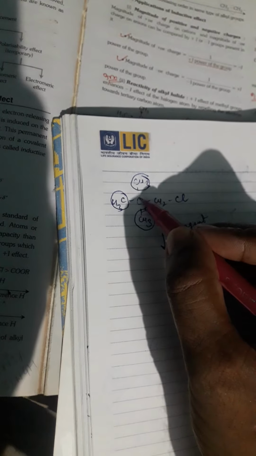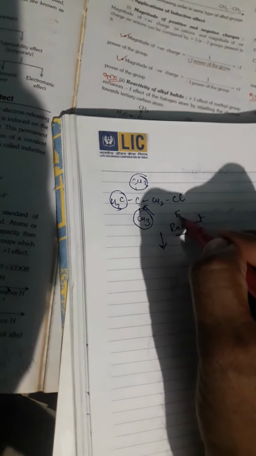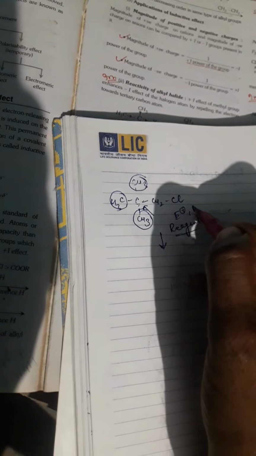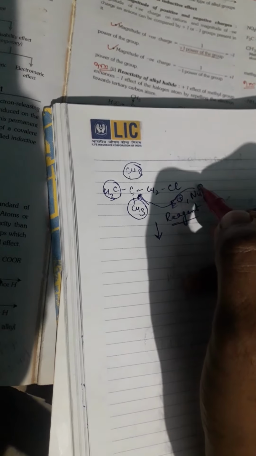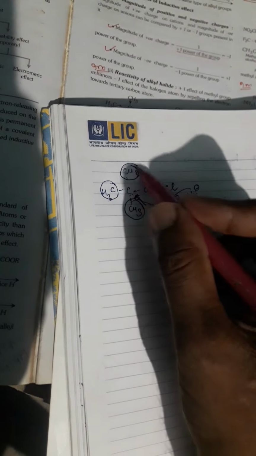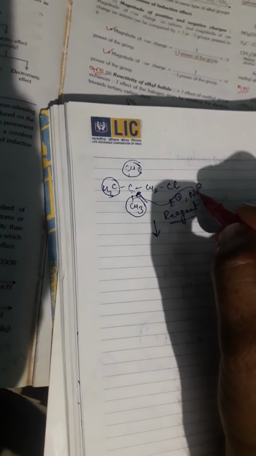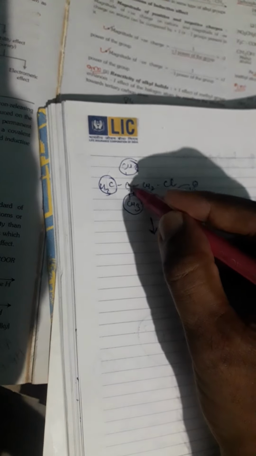This molecule has several groups around the carbon center. So a reagent, either an electrophile or a nucleophile, if it wants to attack this carbon center, will not easily reach it. Because there are bulkier groups, mechanically it cannot reach this carbon center. Due to these bulkier groups around the carbon, the reaction will not proceed.